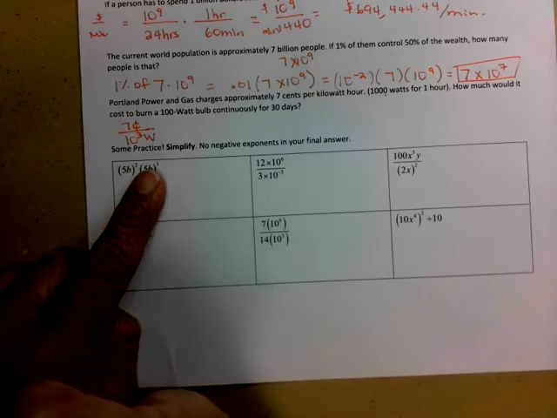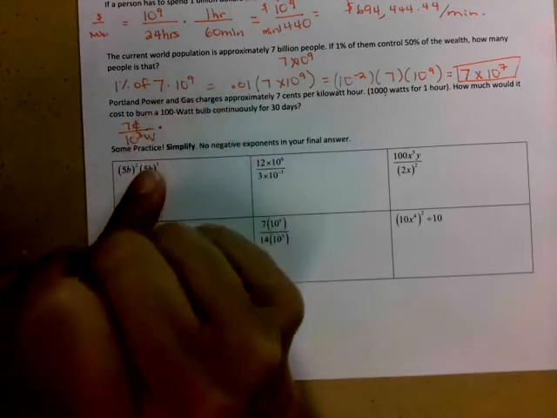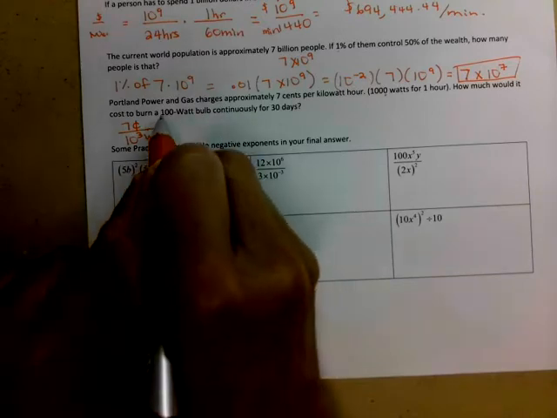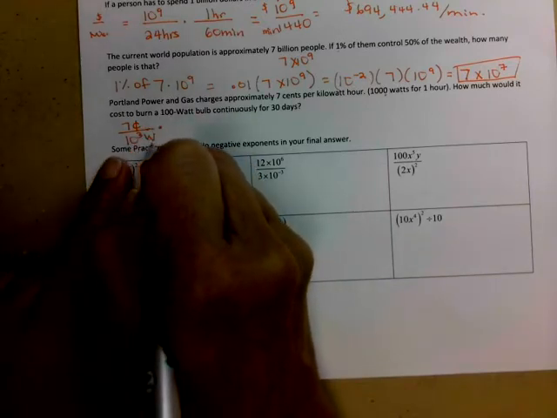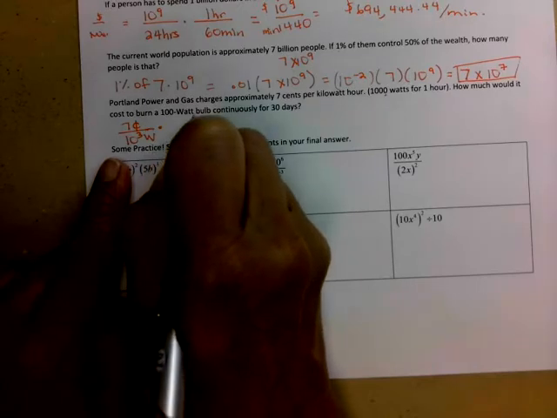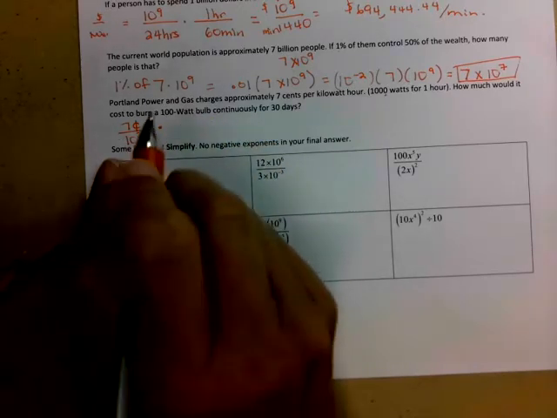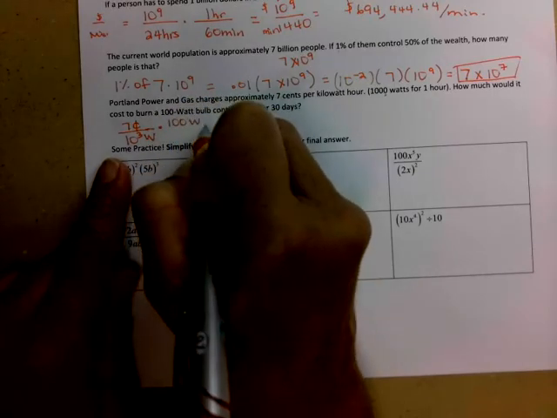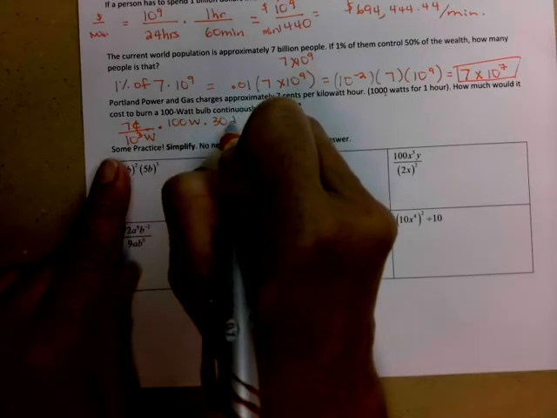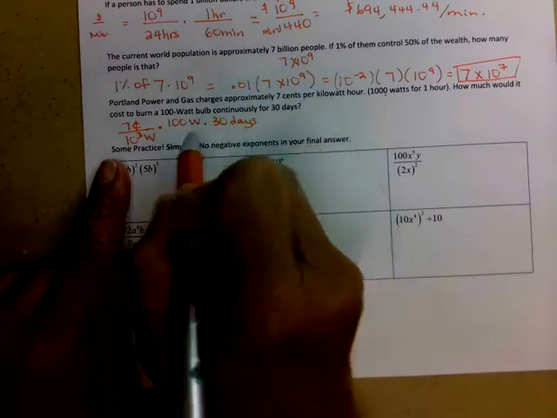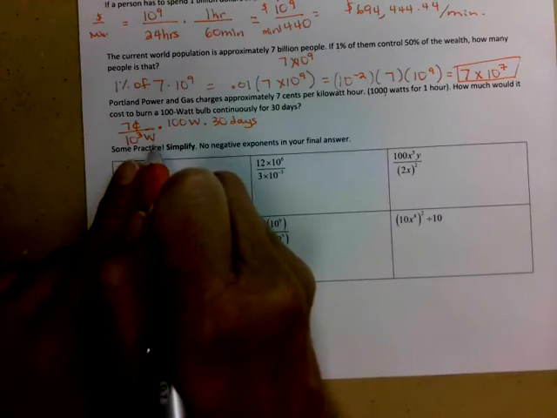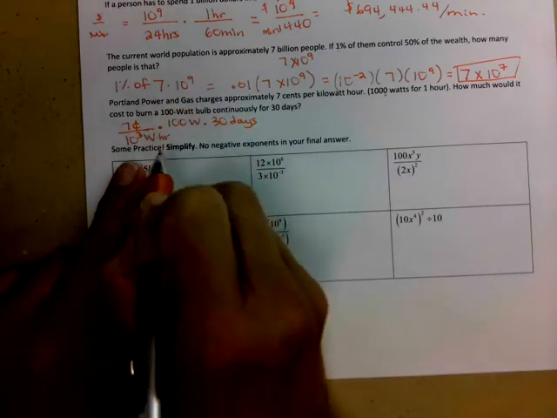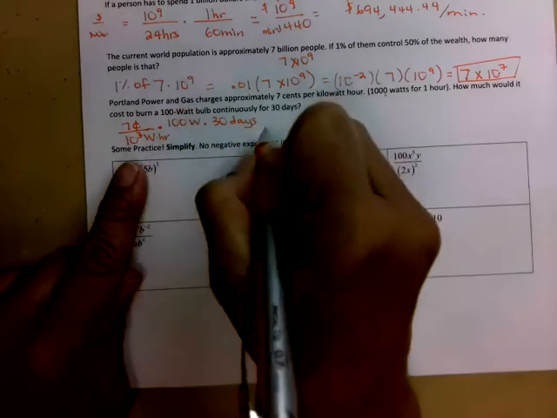So let's see, what am I going to do with the 1 hour? Well, we'll go ahead and get to this next part. So I'm going to do this: 7 cents for every 1,000 watts that we use, and we're going to do a 100-watt bulb for 30 days. But this is watts per hour, so I need to get between, it must be multiplying like that. So I need to get between hours and days. So let's go ahead and do that.